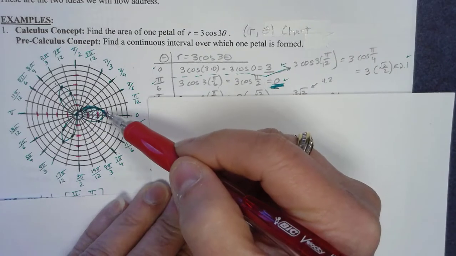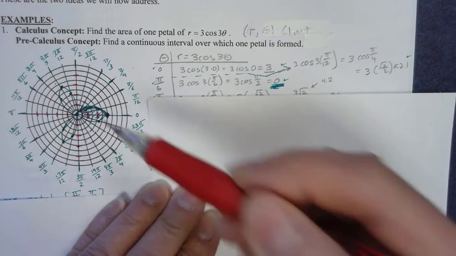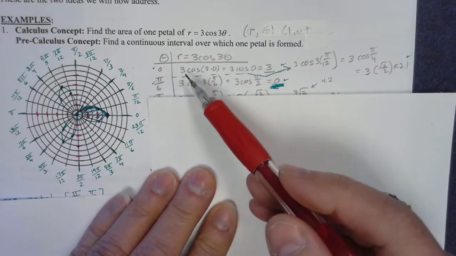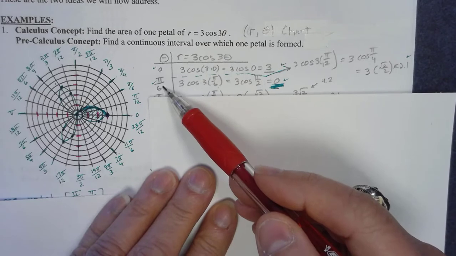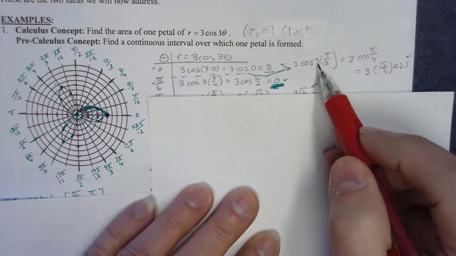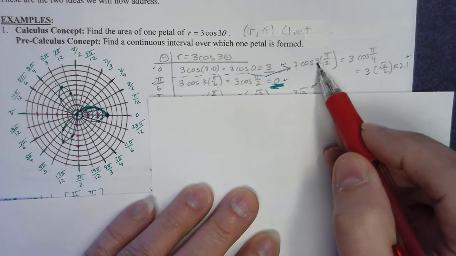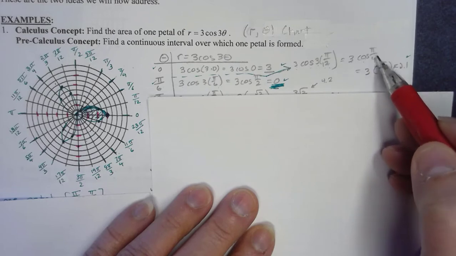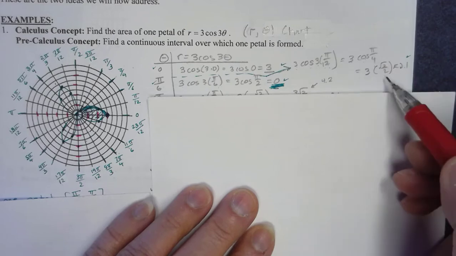How do I know that the graph did this? I need an intermediate angle. So what is between 0 and pi over 6? Pi over 12. So let's substitute pi over 12, so that's 3 times the cosine of 3 times pi over 12, which gives us 3 times the cosine of pi over 4. Well, I know cosine of pi over 4 from my unit circle is square root of 2 over 2.